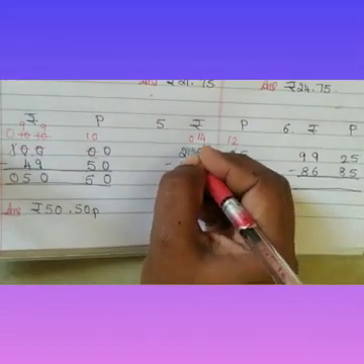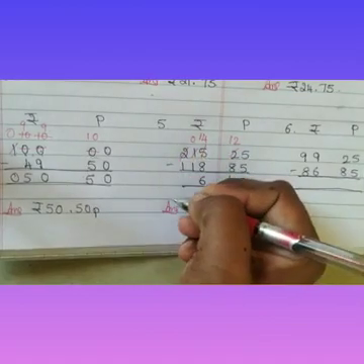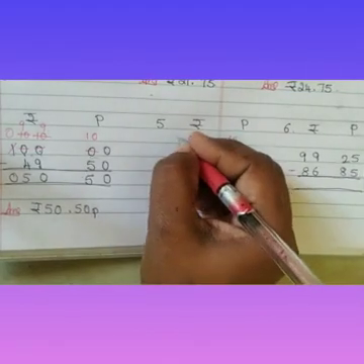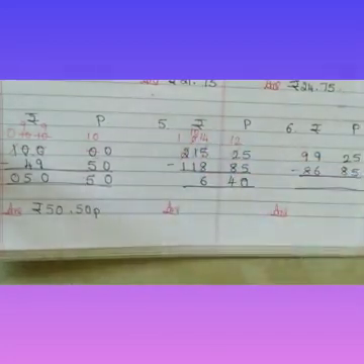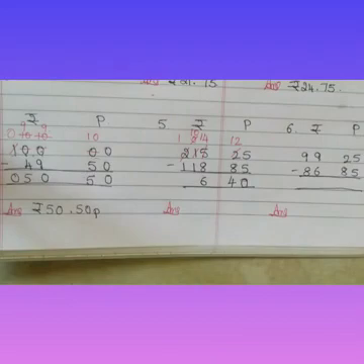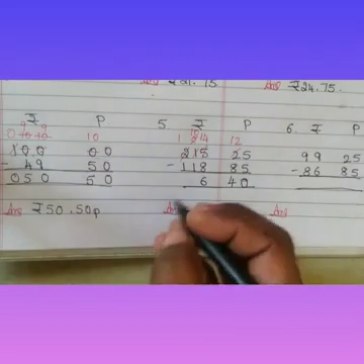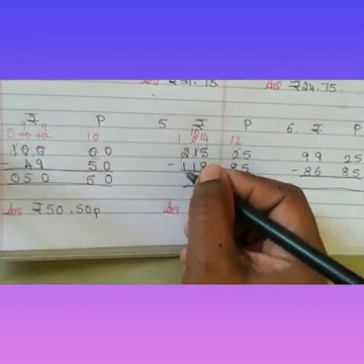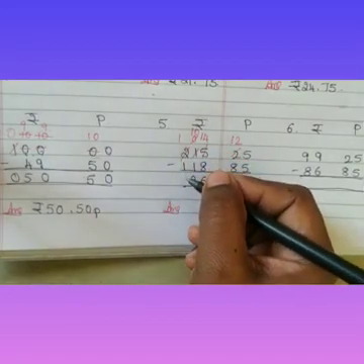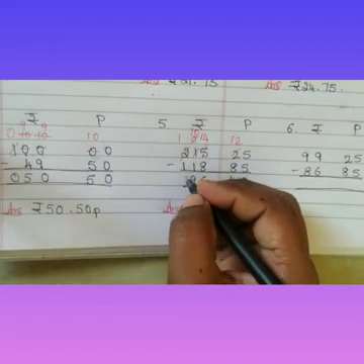In the 10,000 place there is a 2. When you borrow 1 from 2, this 2 will become 1 and this 0 will become 10. So now hold 10 fingers and remove 1 finger. You will be left with 9 fingers. Now from 1 we can subtract. You hold 1 finger and remove 1 finger. You will be left with no fingers.